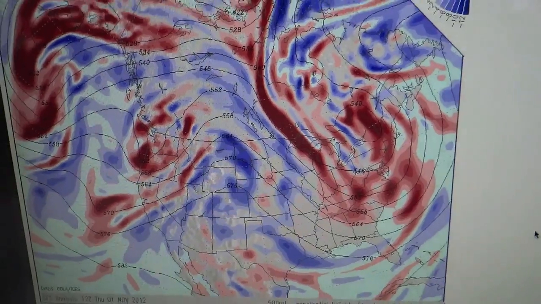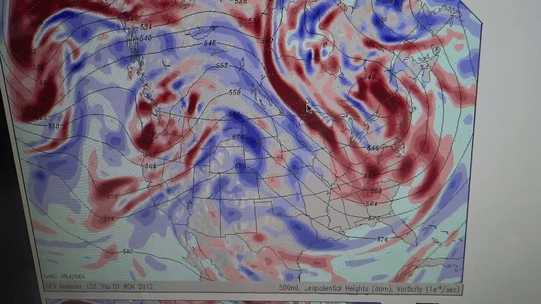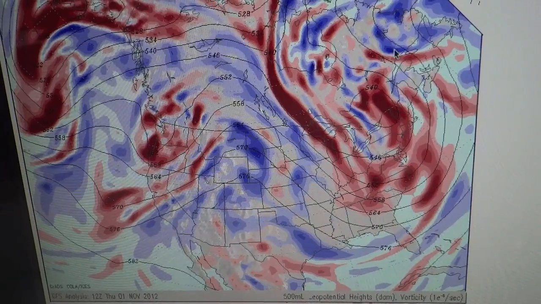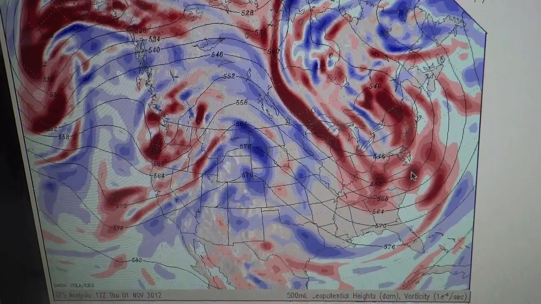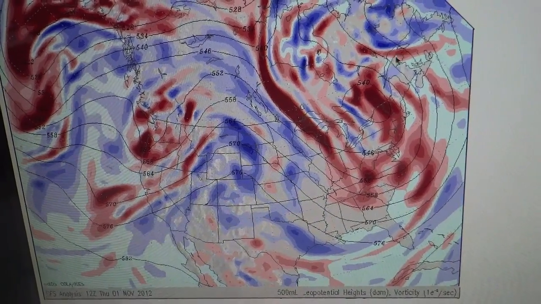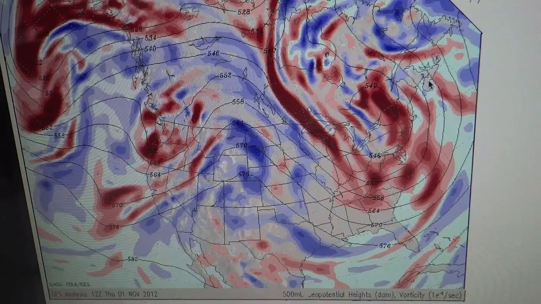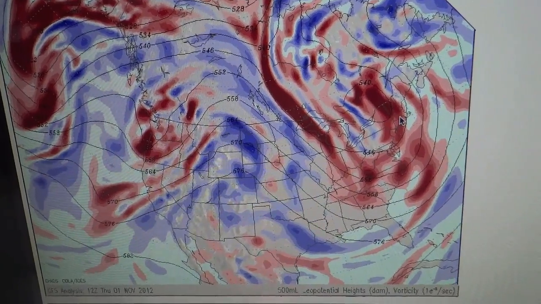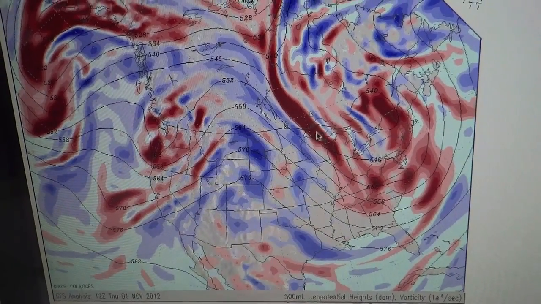Quick look at the map discussion for Thursday afternoon, the 1st of November. Still the remnants of Sandy across the mid-Atlantic and northeastern states, with some light rains persisting in this area. Still in an aspect of the warm sector as you move to the Canadian Maritimes, but the bulk of the storm is now weakened and weakening as it is rather chilly there, and then drifting off to the north.